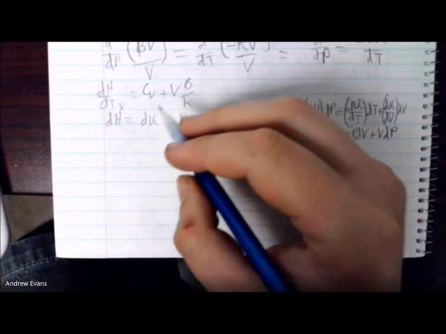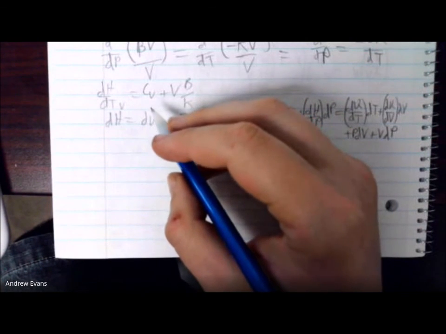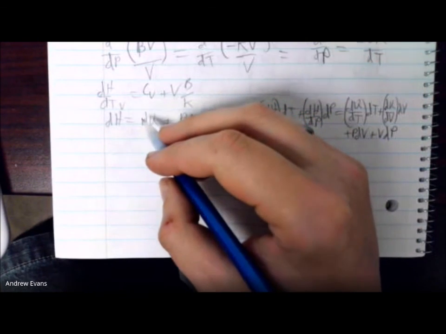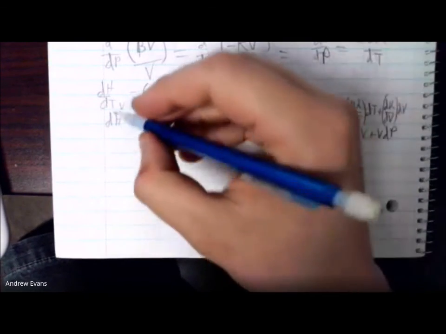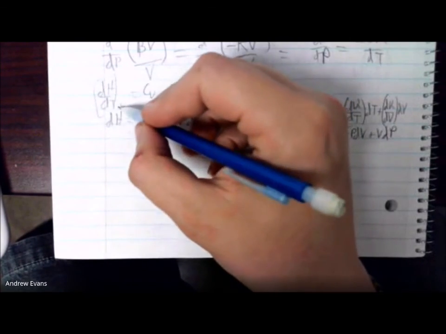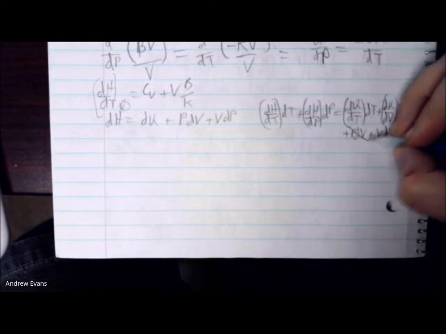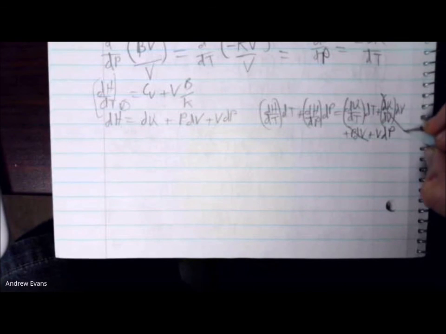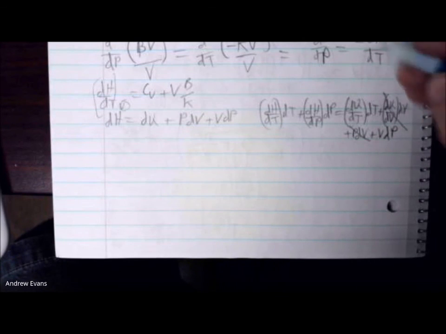So all that's well and good. Now, because we have artificially set this as constant volume, any terms with dV are immediately gone, because anytime you have a dV, that has to be 0.